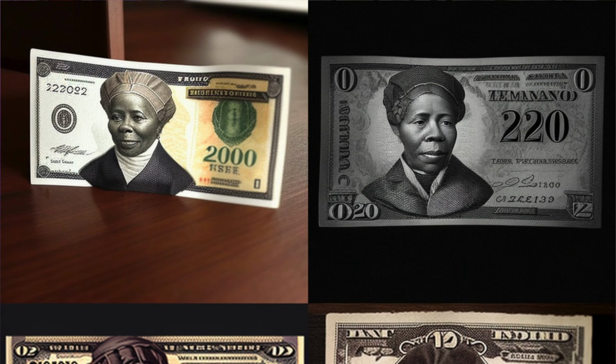All right, now we're getting on to the big bucks. The $20 bill, one of the most used bills in American currency, features another woman, none other than, well, you probably guessed it, Harriet Tubman.